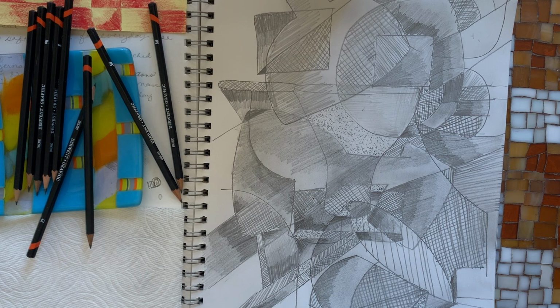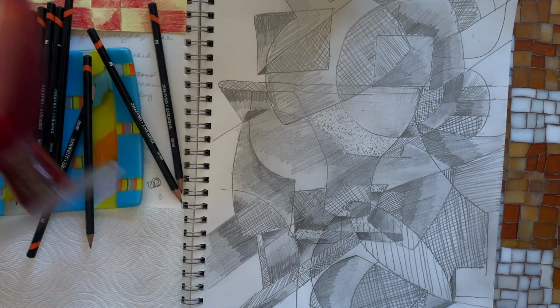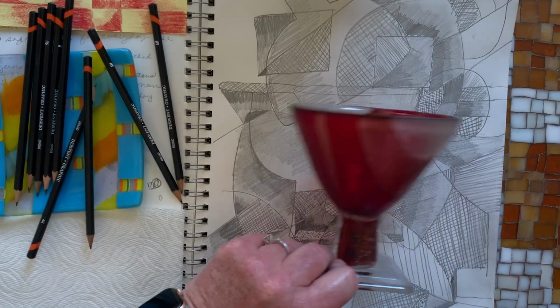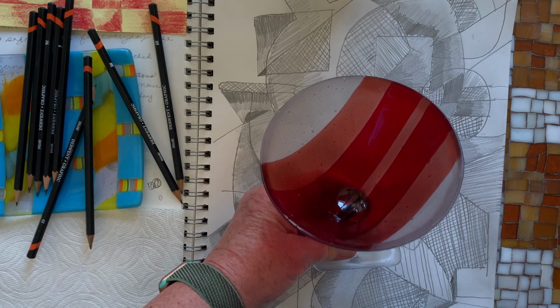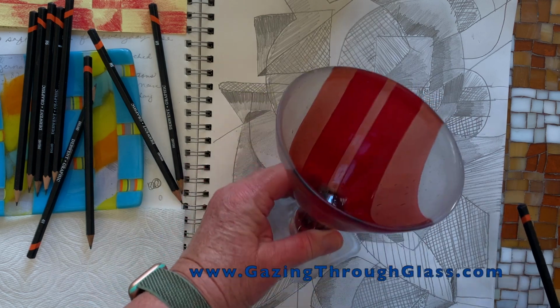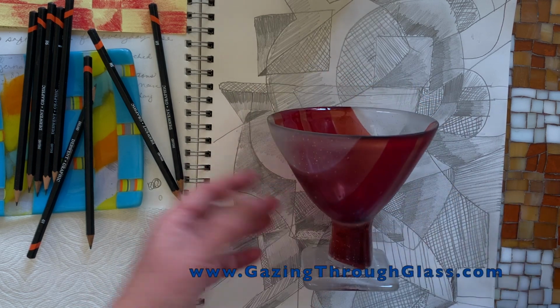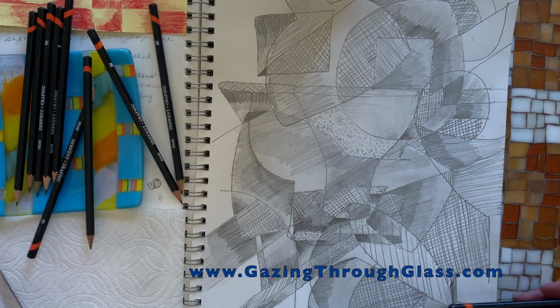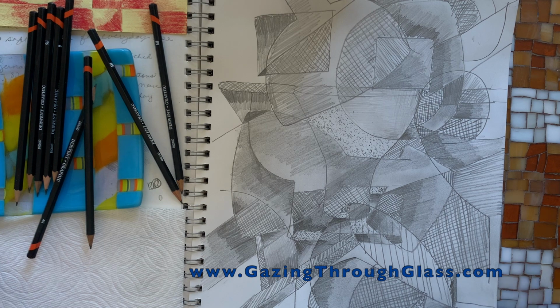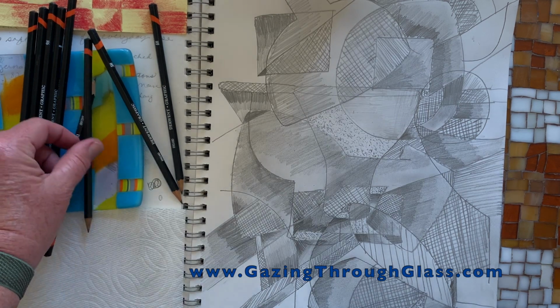This is Cubism. You can sort of see the cup that we had. You can see it in the different shapes, but it doesn't look anything really like a cup. So have fun with Cubism and create some abstract art.